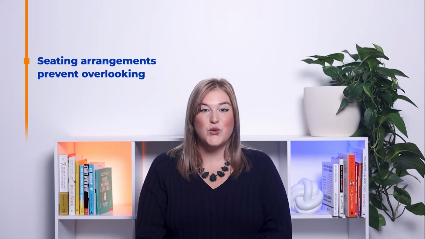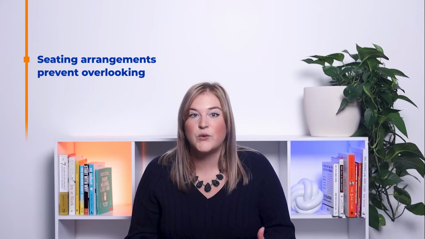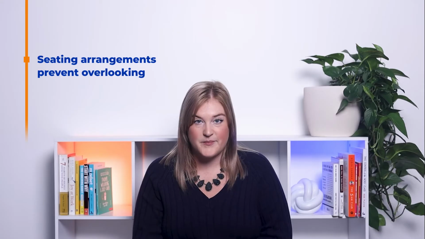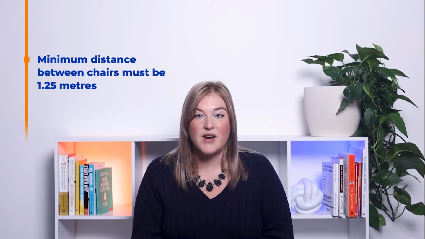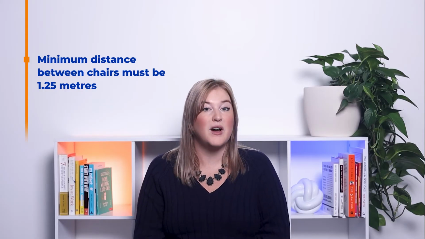So how do you start the exam? Many of the provisions mentioned in the next section will be provided by the setting. It's your job to check they're all there and they're correct. So before the exam starts, the exam invigilator must ensure the seating arrangement prevents all candidates from overlooking, intentionally or otherwise, the work of others. The minimum distance in all directions from centre to centre of the candidates' chairs must be 1.25 metres.